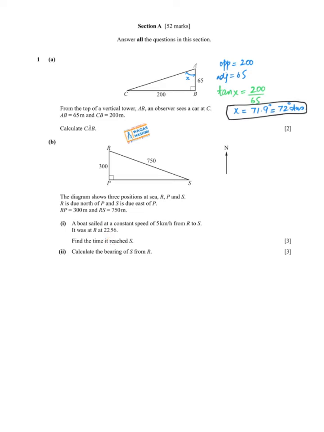Alright. It was at R at 22:56. That means the time at point R is 22:56, and we need to find out the time when the boat is at S. So for the first part, basically we need to find out the traveling time. From R to S, how much time the boat has taken, we need to find out that time. And to find out time, we have the working formula distance is equal to speed multiplied by time. Do we have the value of distance? Yes, distance is 750. So distance 750 is equal to. Do we have the value of speed?